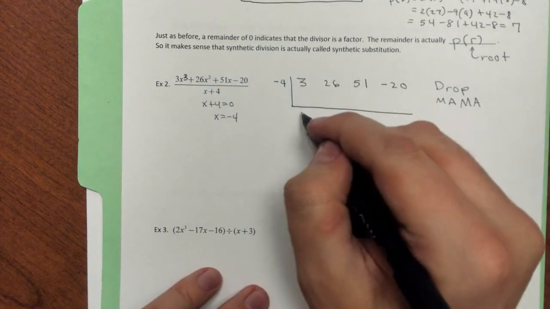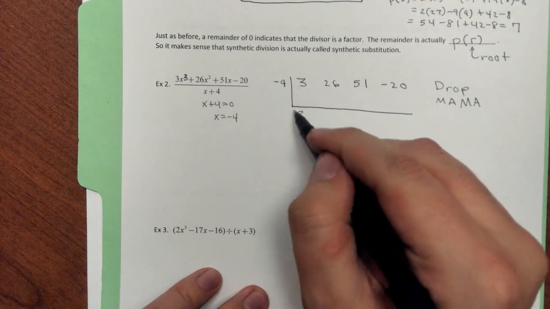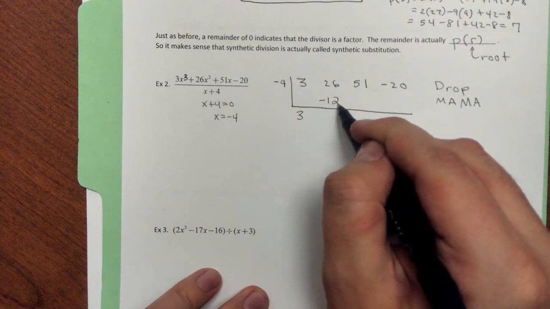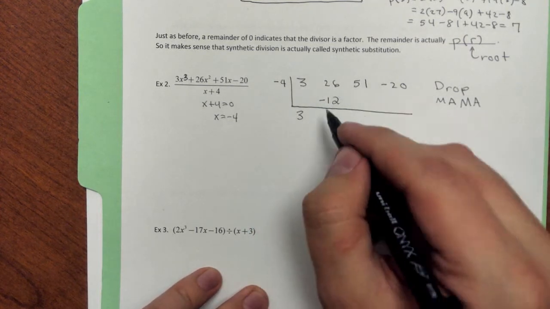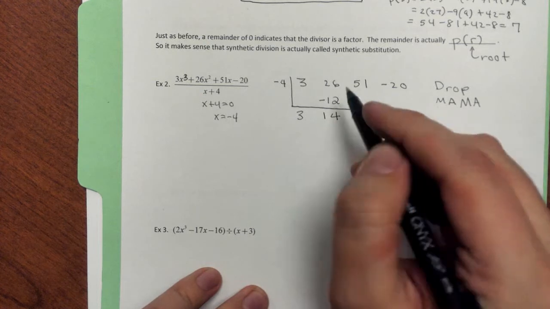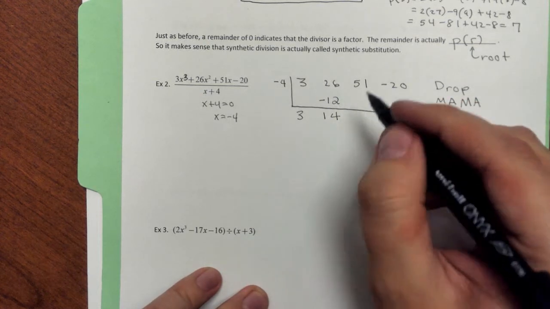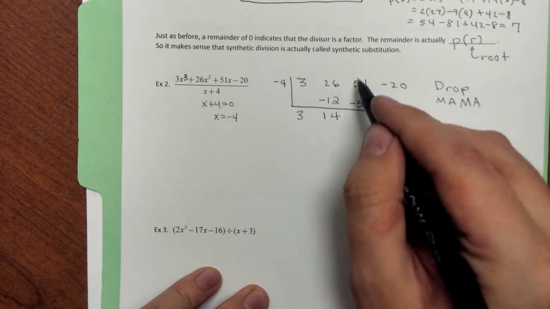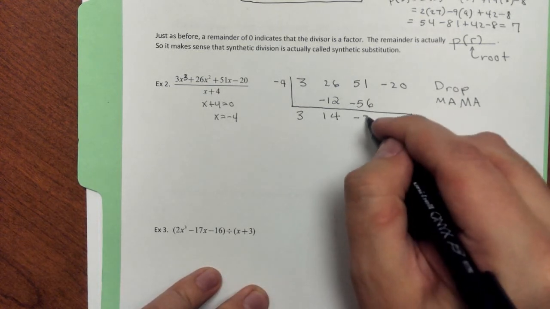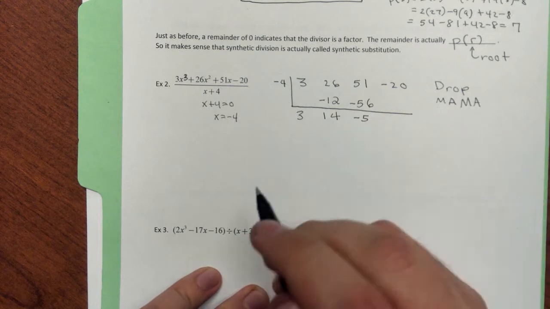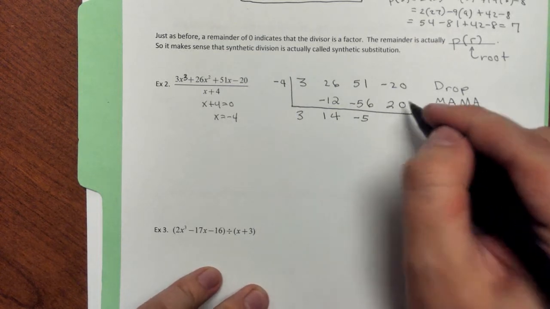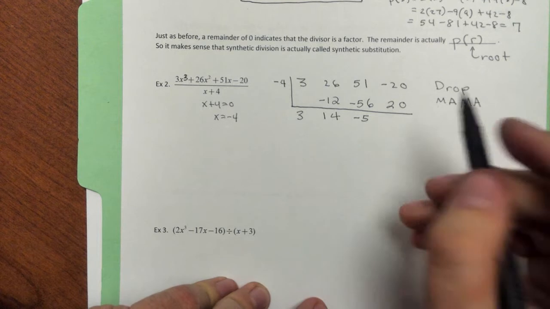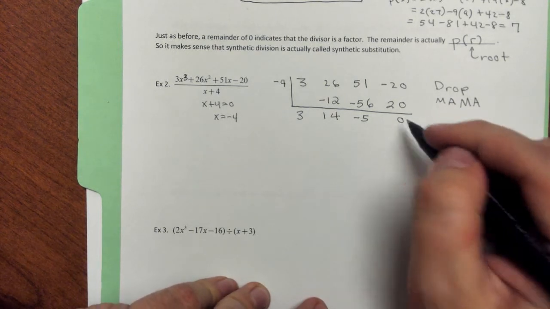So I drop the 3 down. I multiply by negative 4 and get negative 12. 26 plus negative 12 is 14. Negative 4 times 14 is negative 56. 51 plus negative 56 gives me negative 5. Negative 4 times negative 5 is positive 20. All right, negative 20 plus 20 is 0.